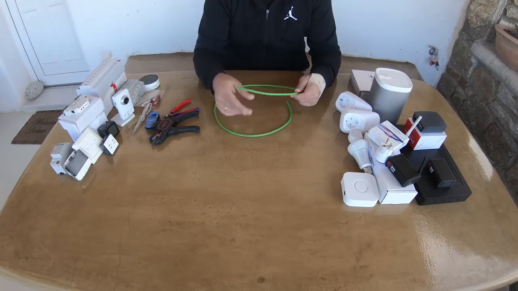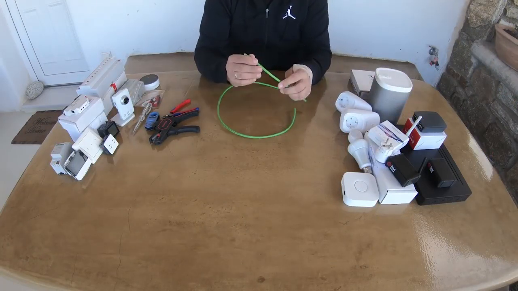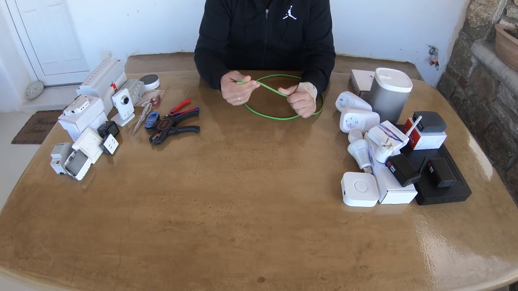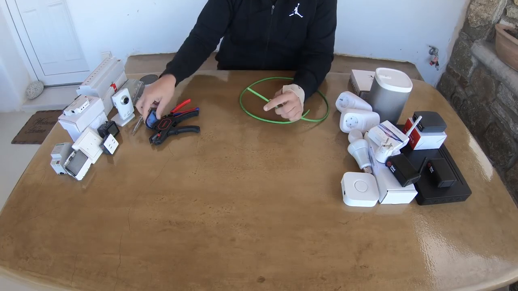Finally, let's speak about the KNX bus cable. This is a bus cable. Let me show you now what is inside that cable.